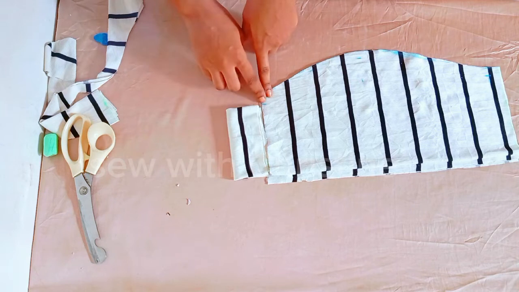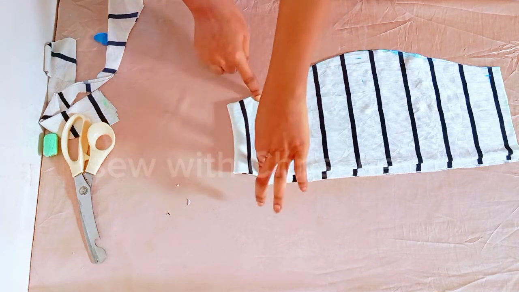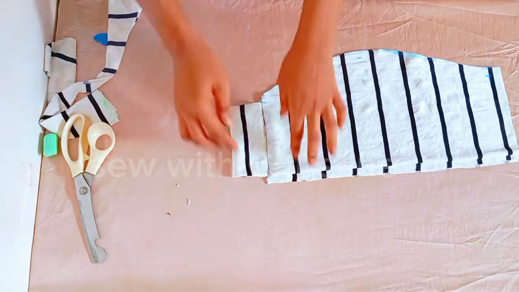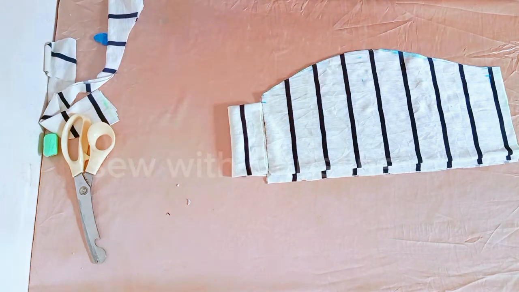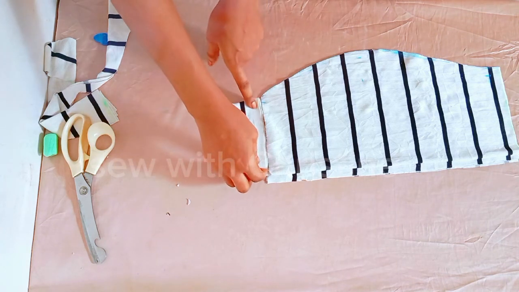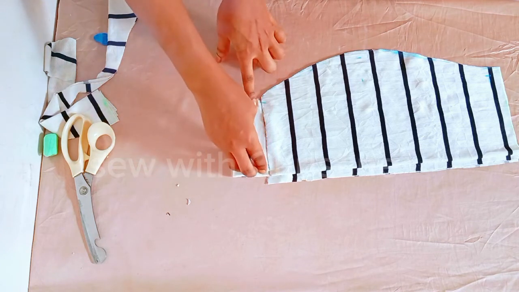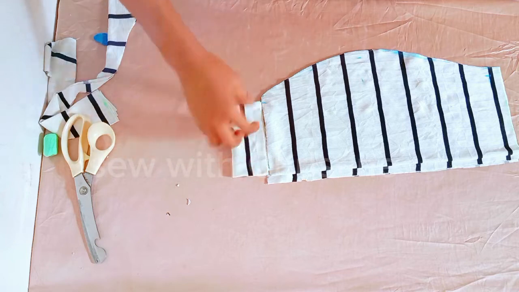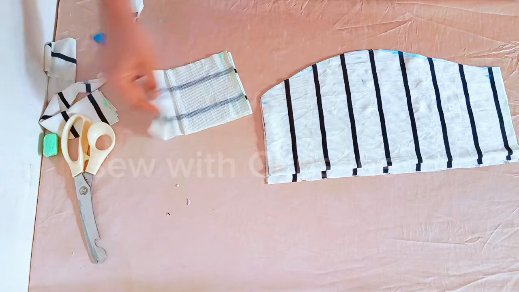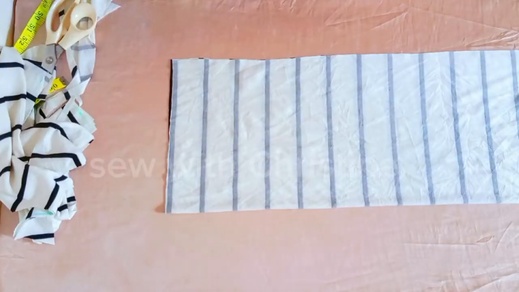You can see the band circumference is smaller than the skirt waist circumference. By the time I'm sewing, I will stretch out the band to meet up with the waist of the skirt. The reason this is like this is because the lower waist measurement is bigger than the upper waist measurement. And since this fabric has elastic, I will be able to stretch it out to meet with the waist measurement of the skirt.